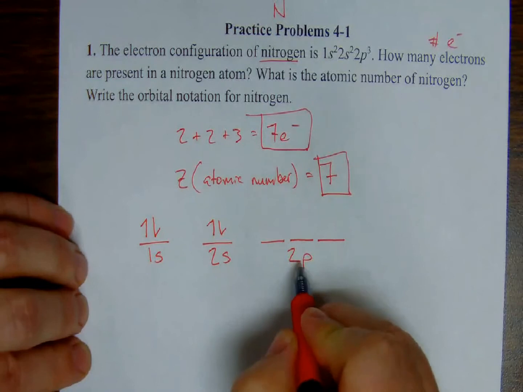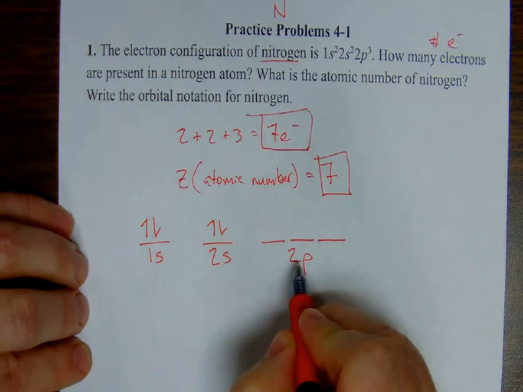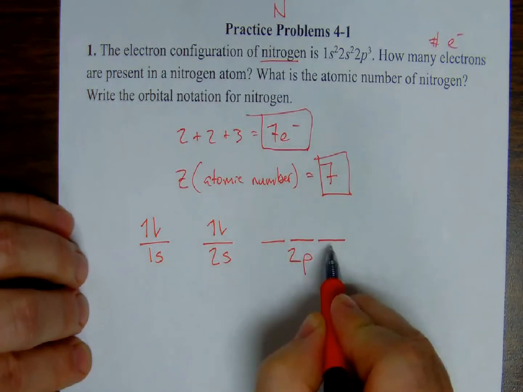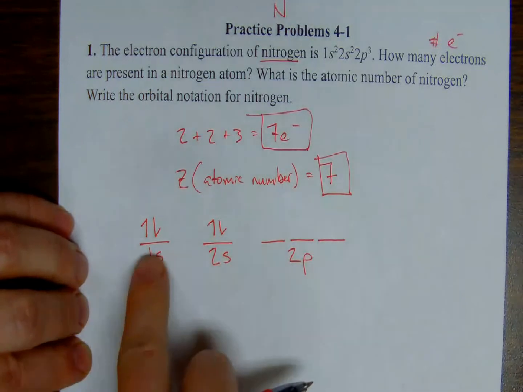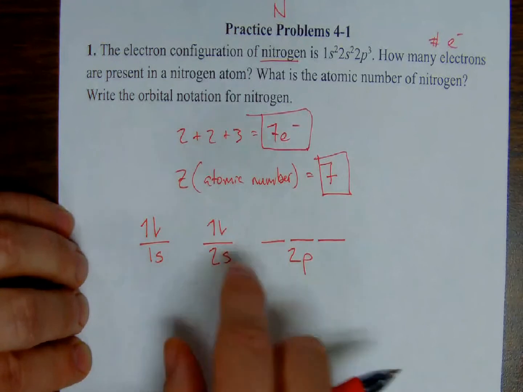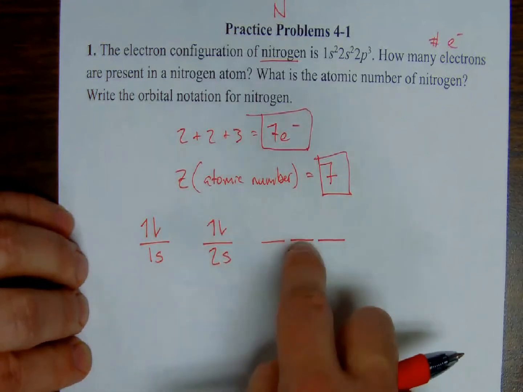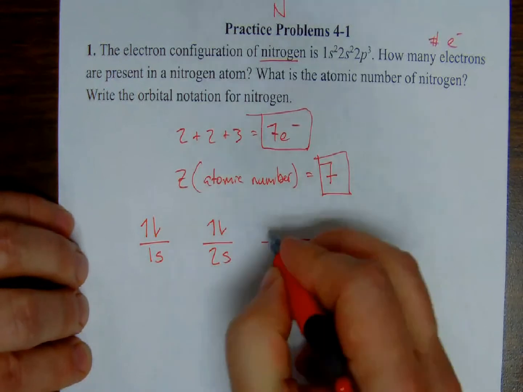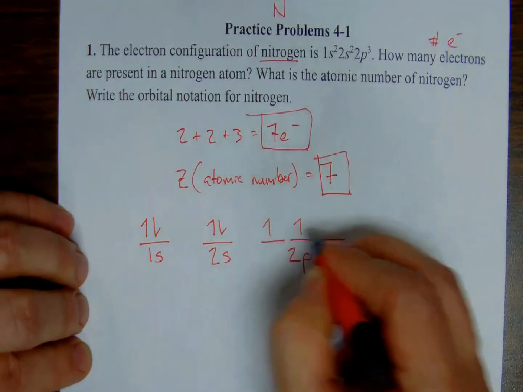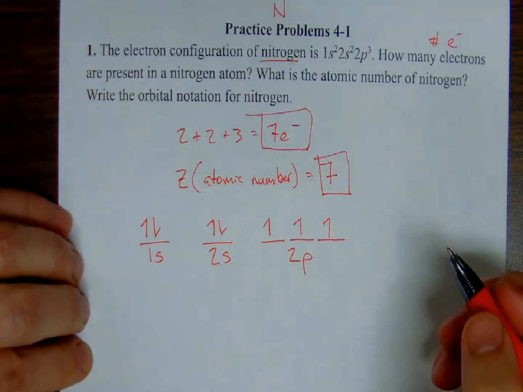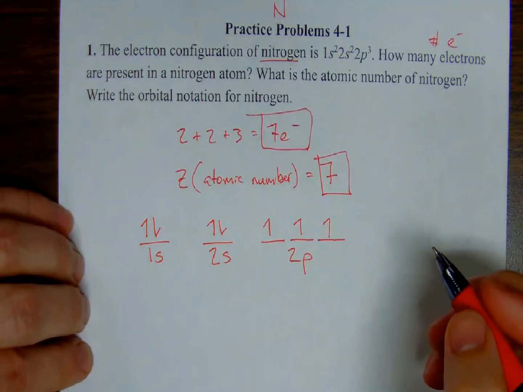Here's where we start to have to use Hund's rule. It was very easy for me in these first 2 orbitals to go up, down, up, down. When I am dealing with the sublevel that has more than 1 orbital, I can't go up, down, up, down. I have to go up, up, up, until every orbital is filled singly before I go back and double anything up. And so we find that I actually have to put 1 electron with up spin in each of these 2p orbitals.